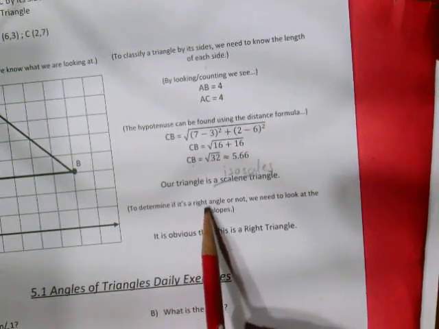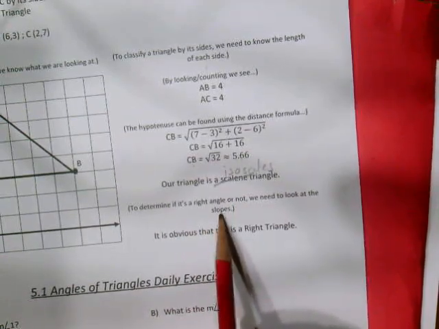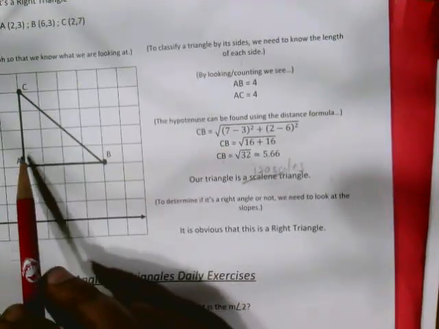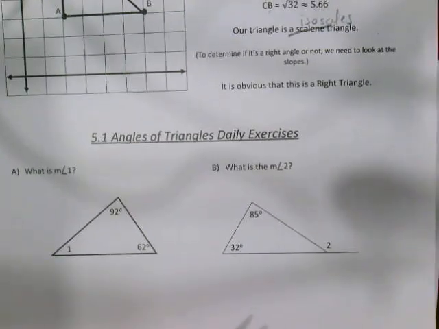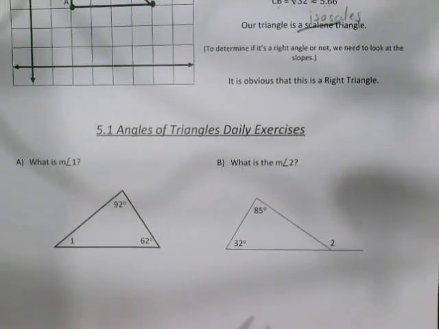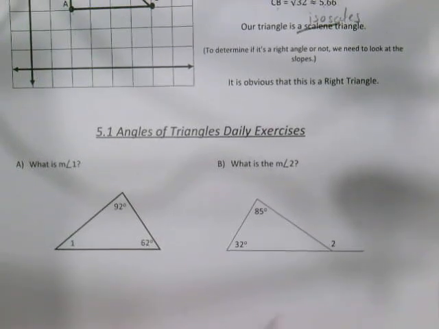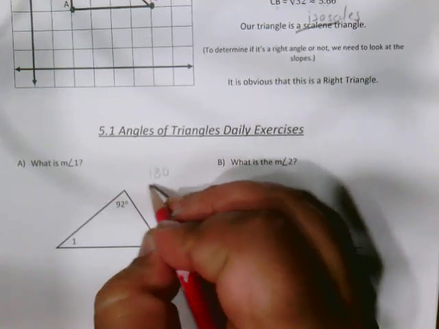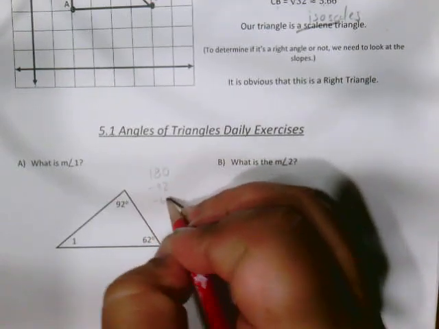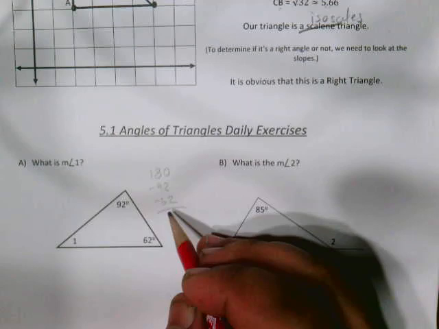To determine if it's a right angle or not, we need to look at the slopes. Now, beyond that, looking at this, you can clearly see it's a right angle. All right. Now, let's take a look at some of our work examples from today. What is the measurement of angle 1? One more time. If all three angles is 180, what we would need to do is to subtract the angles that we know about to get our answer.